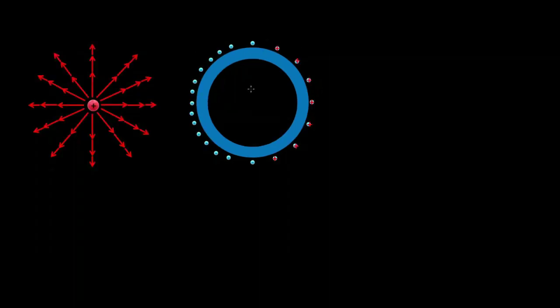Now that we've established that the electric field inside the body of a conductor and inside the cavity is zero, then the work required to move a charge between 2 points inside the conductor is also zero. So remember that the electric field is minus the derivative of the electric potential with respect to the direction.